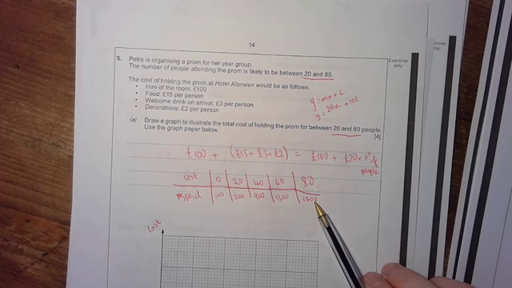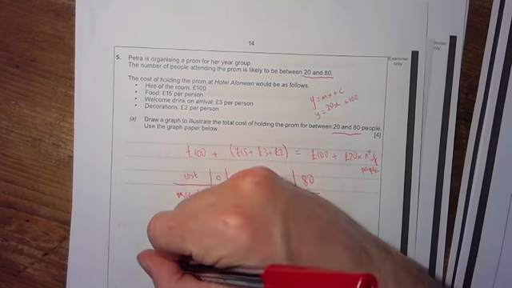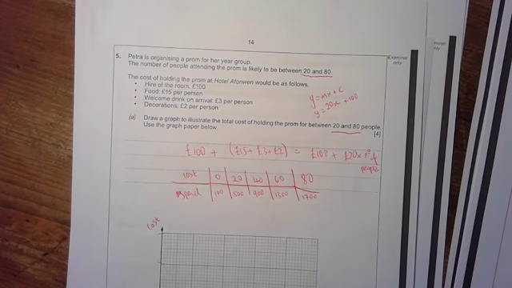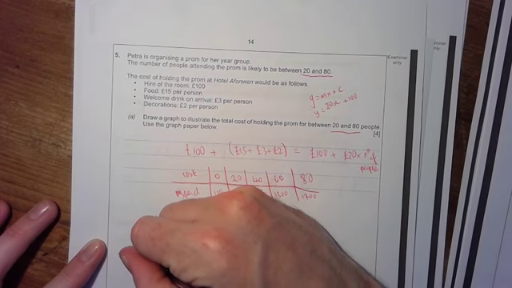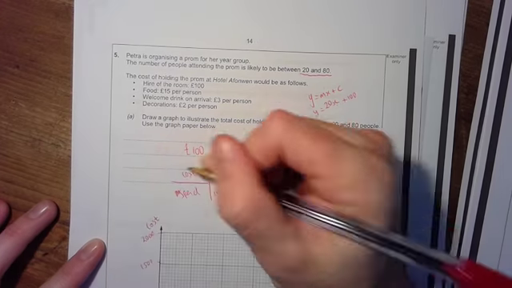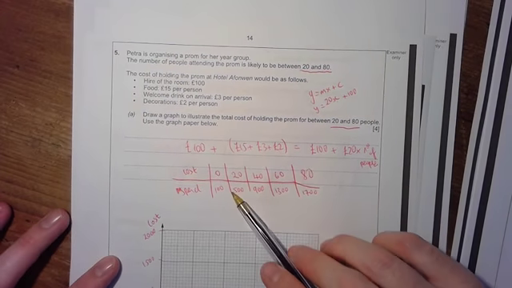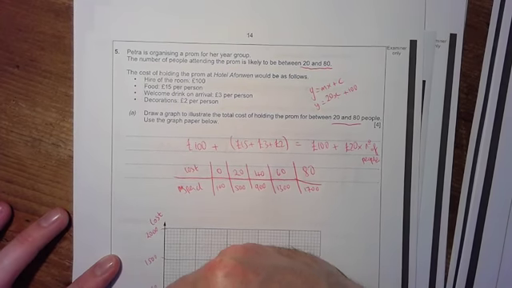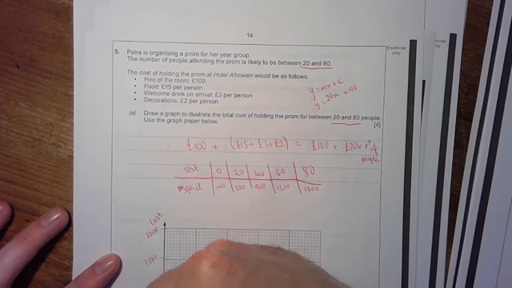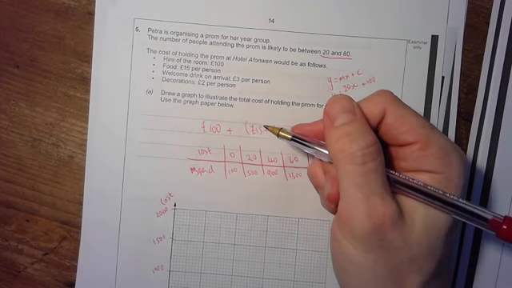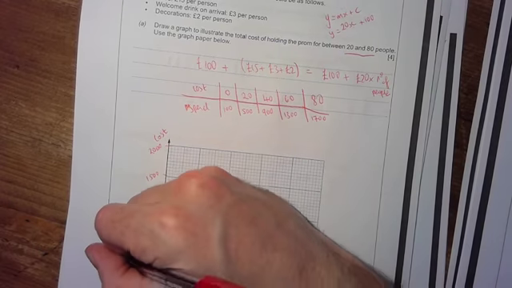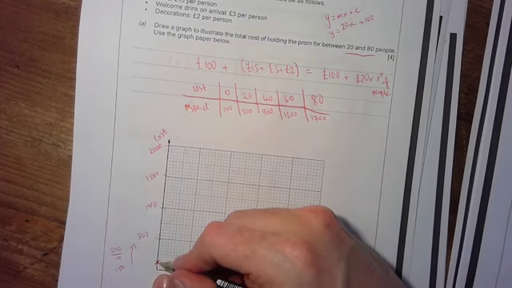So for 80 people it goes up to 1,700, so looking at that, probably the most obvious scale to go up in here would be maybe 500s. So we'd have 500, 1,000, 1,500, and 2,000. I then need to go and plot all of these numbers. So when no one turns up, I've got to pay £100 no matter what. So for the scale, if you wanted to work it out, we've gone up £500 in 10 little mini squares. So that would be 500 divided by 10, which would tell me each mini square is worth £50. So 2 of them must be 100.